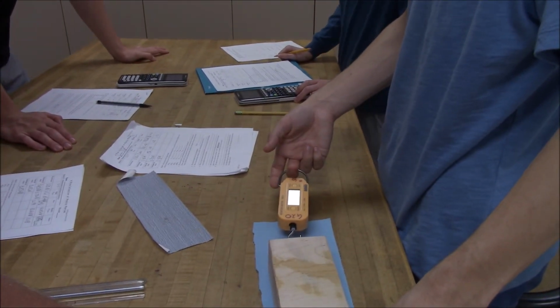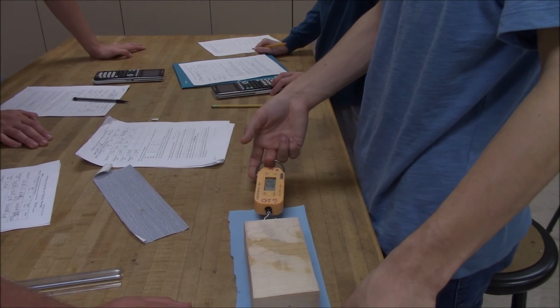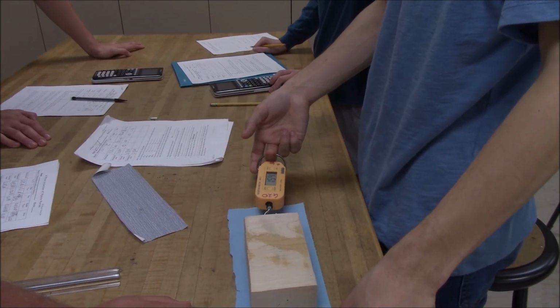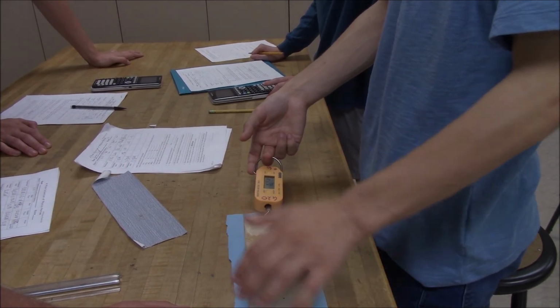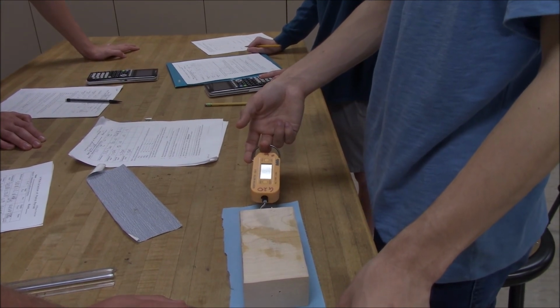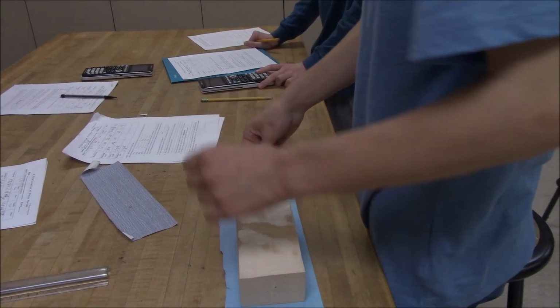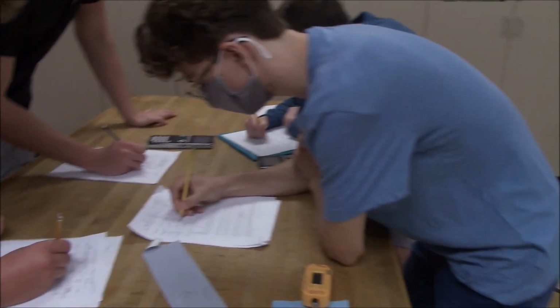Okay, now we have enough weight. Oh, 2.23. We can take a guess. I saw like 1.6. I saw 1.8. It's 2.18. That's like the most rounded I got out of the ones I saw. 2.18.